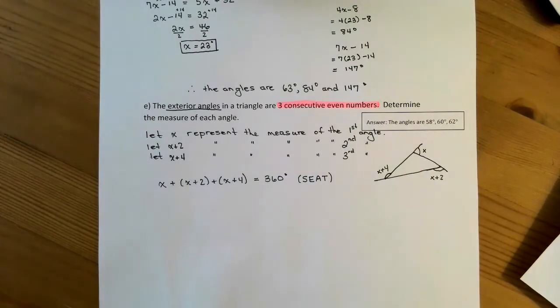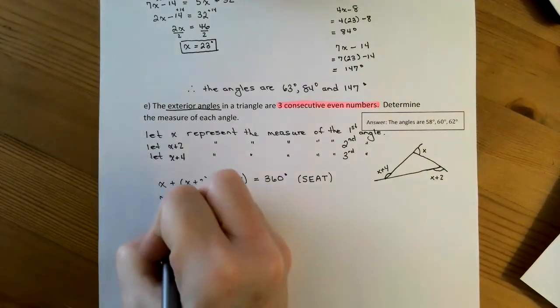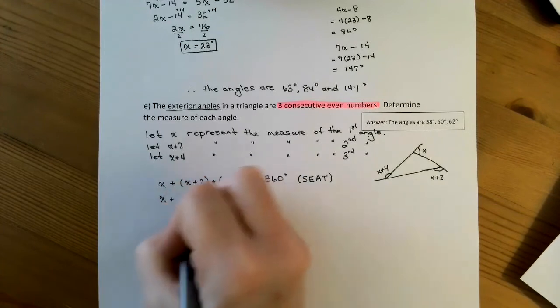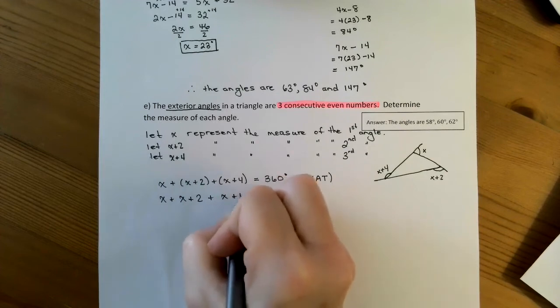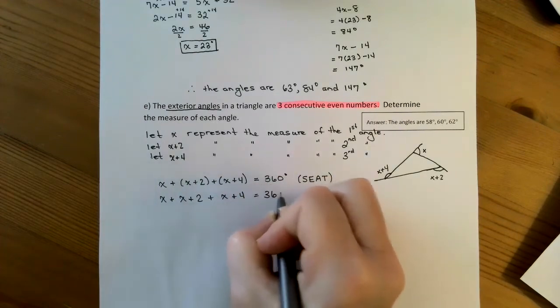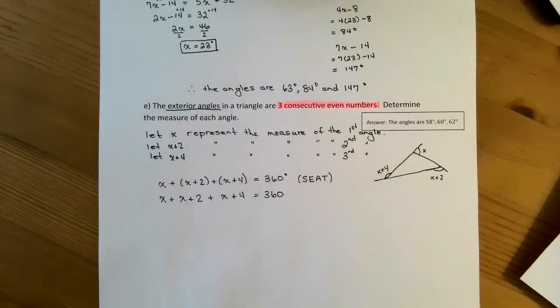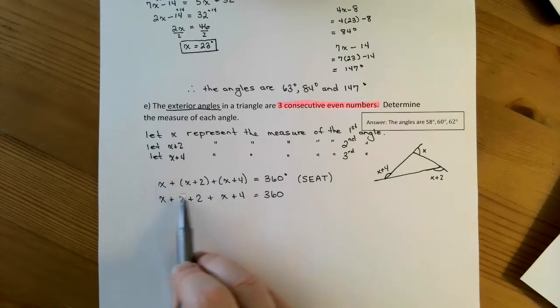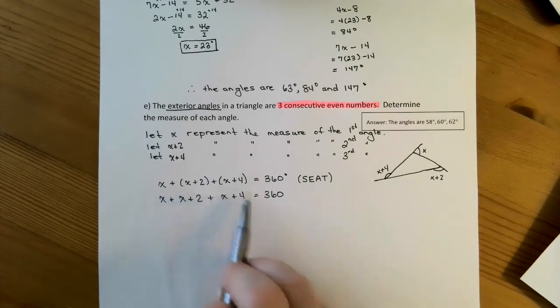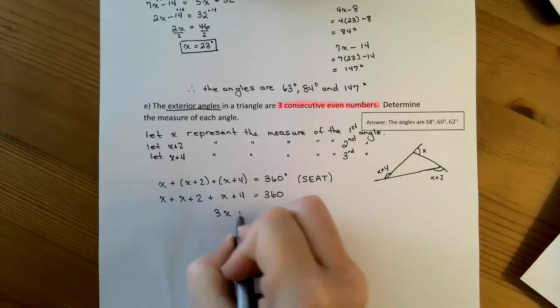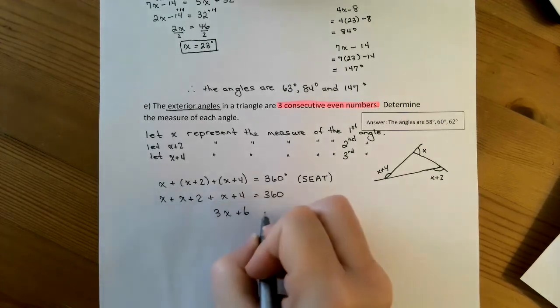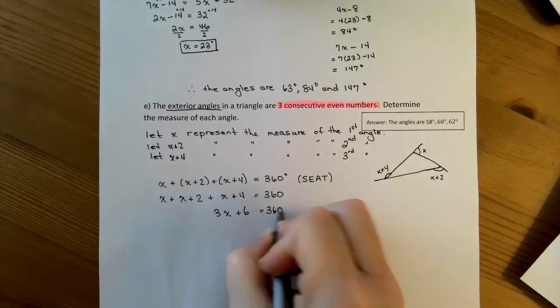So I've set up my equation, and now I can solve it. The first thing I want to do is multiply that 1 through the brackets. Anytime you have an expression, you should always put it in brackets to begin with, because it's going to change if you're multiplying the bracket by something other than 1 or if you're subtracting. So all expressions after the first one should go into brackets. So we have x plus x plus x, which is 3x, plus 6, since 2 plus 4 is 6, is equal to 360 degrees.